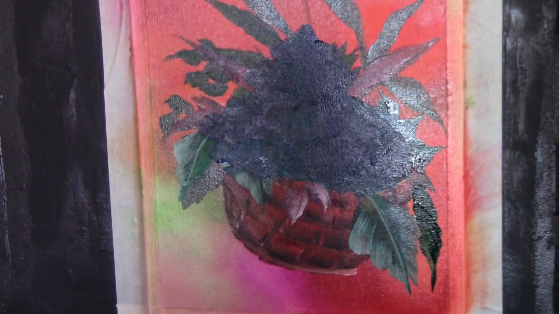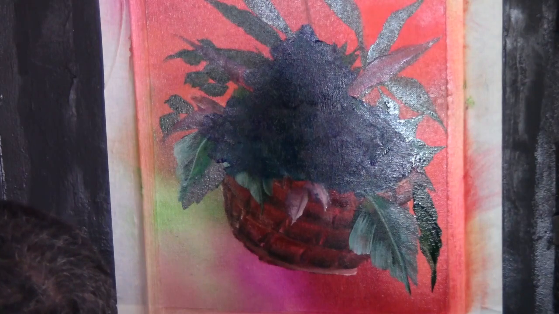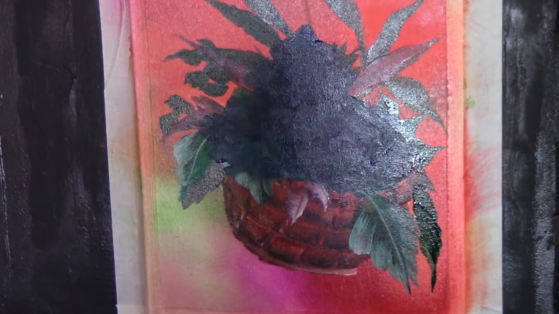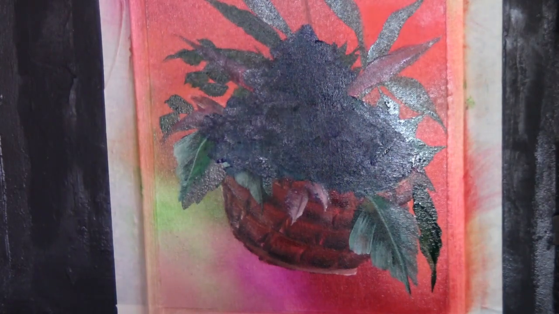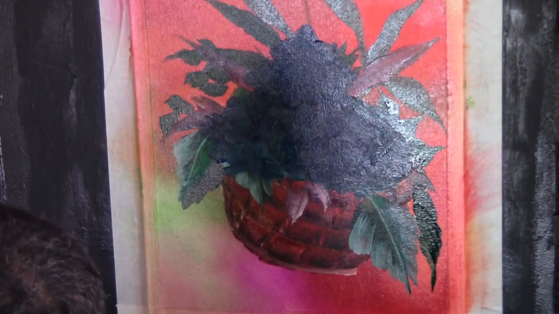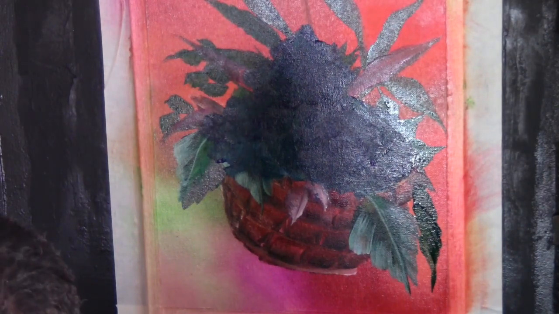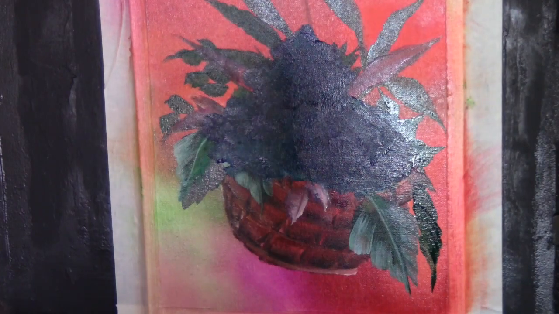I'm getting some more phthalo blue. Actually, I'm getting some more white. I need the white. Then I'll go back into some phthalo blue here. I'm running out of phthalo. I'm gonna use a much smaller brush than what I've used. This brush is just a foundation color, so it's phthalo blue and a little titanium white.